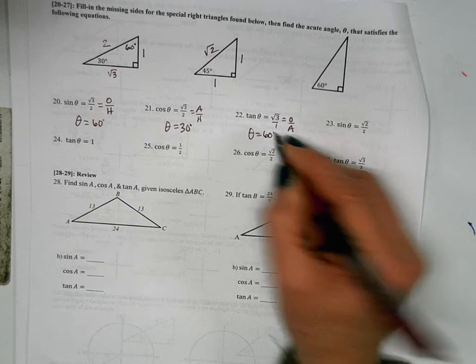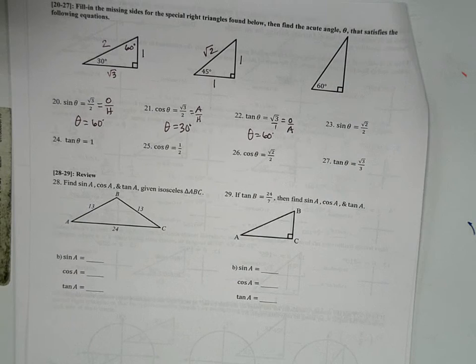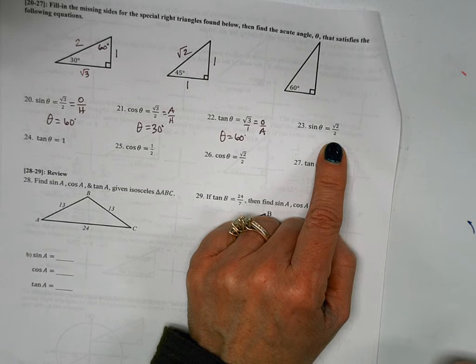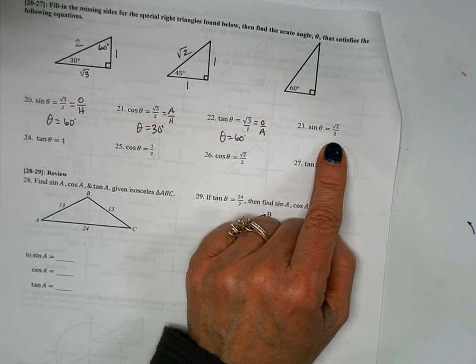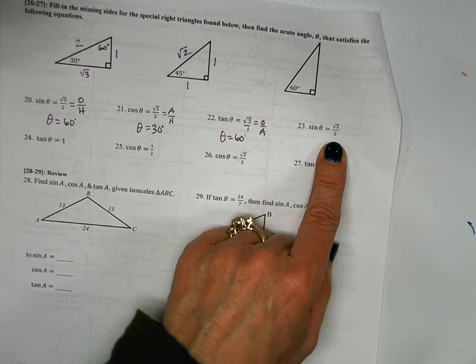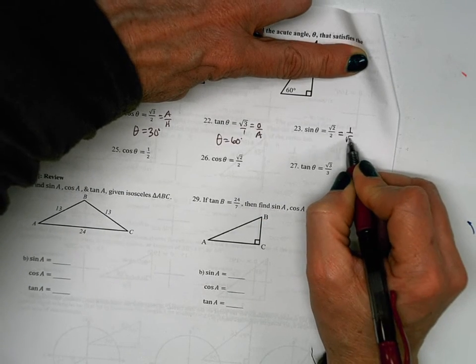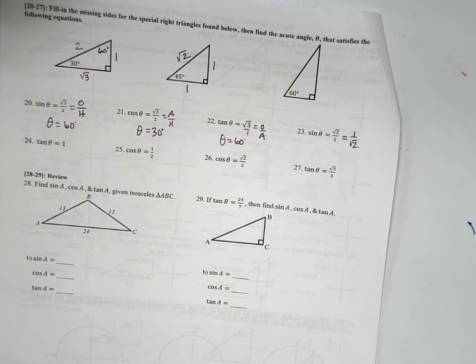Okay, let's look at 23. What's the only triangle that has root 2? 45. Okay, now you guys look. This has been rationalized. Do you remember what we said it was equal to? This is equal to 1 over root 2. If you unrationalize it, you'd get back to 1 over root 2. You could unrationalize it by doing the same thing, multiplying by root 2 over 2.